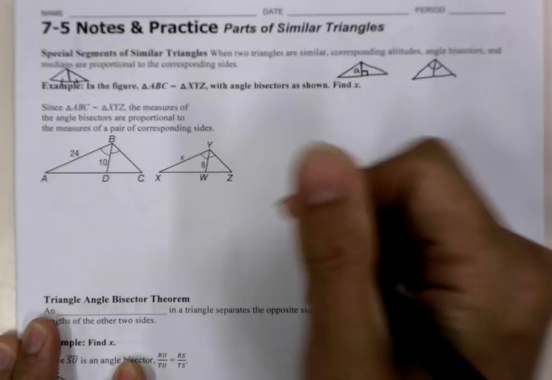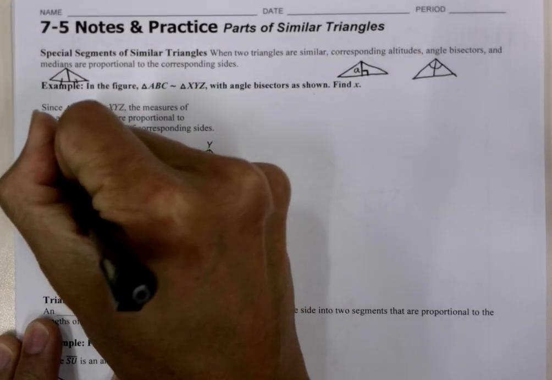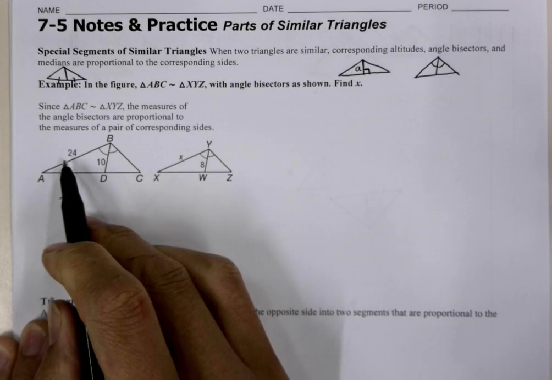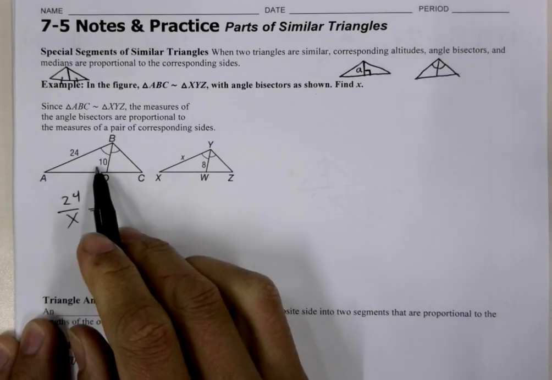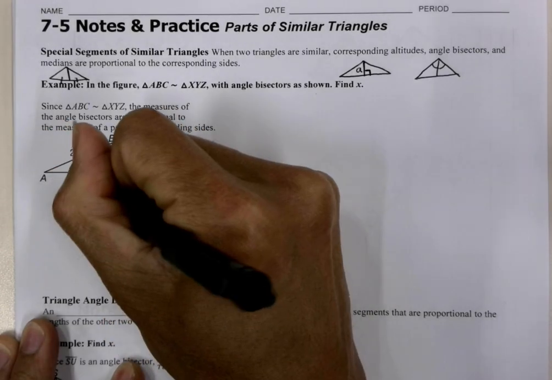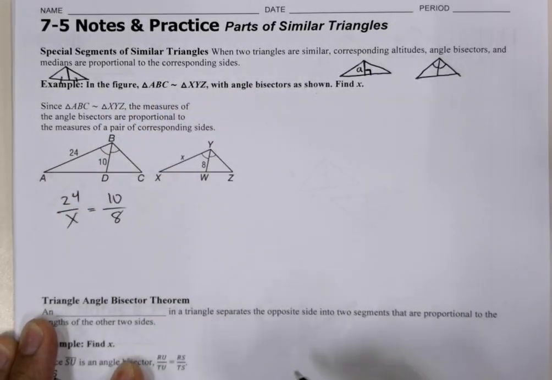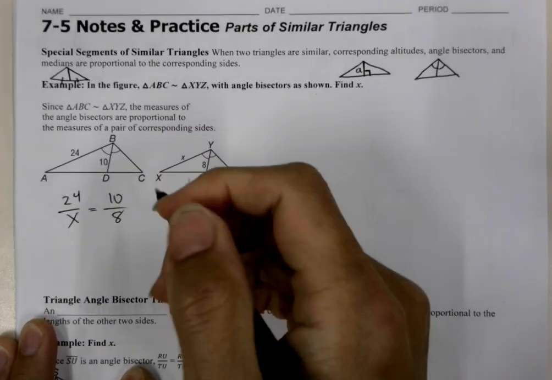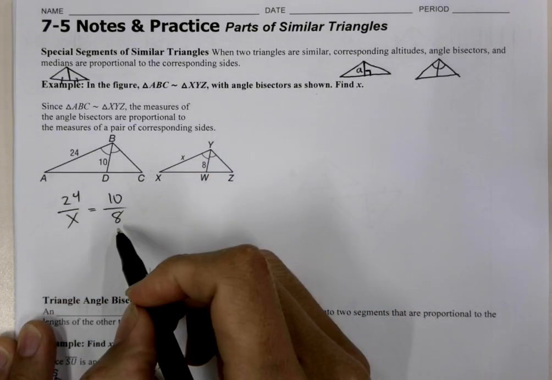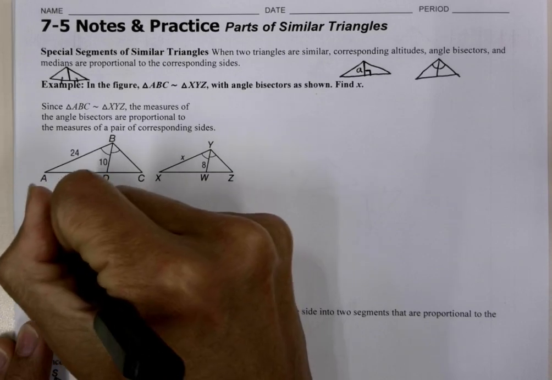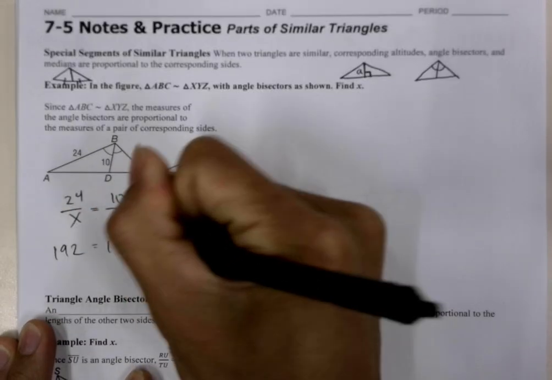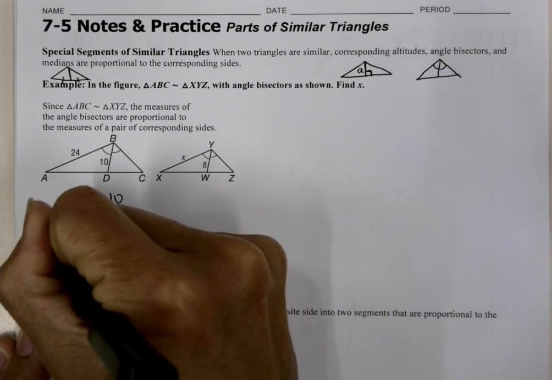So we can create an equation that goes like this: 24 over x is equal to 10 over 8. And then from here, we go ahead and solve by cross multiplying. So that's 160 plus 32. 192 is equal to 10x. Then x is equal to 19.2.